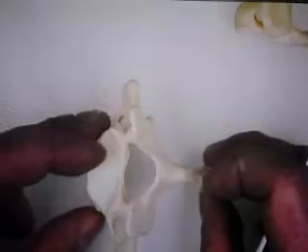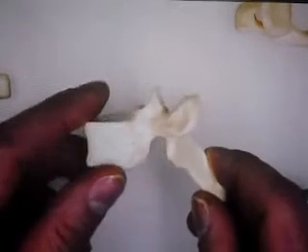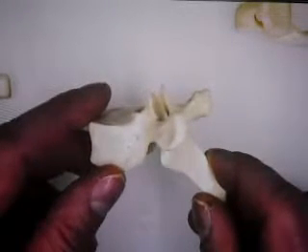So these are two specific cervical vertebrae that we want you to know. This is a typical cervical vertebrae. We can separate that from this guy right here. This is a thoracic vertebrae.